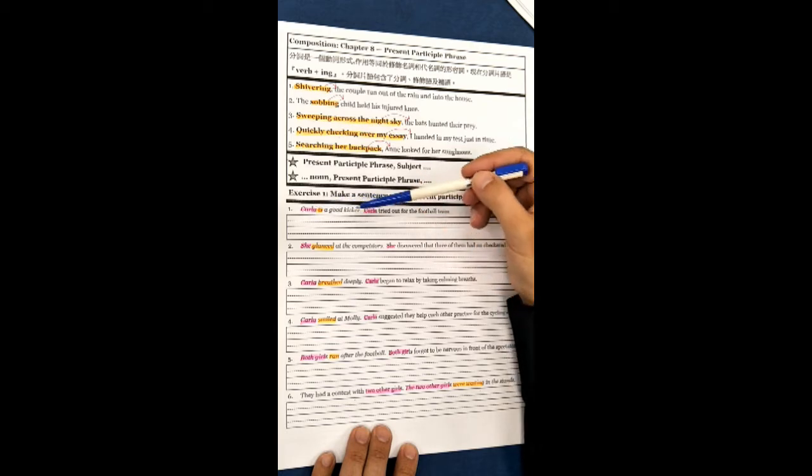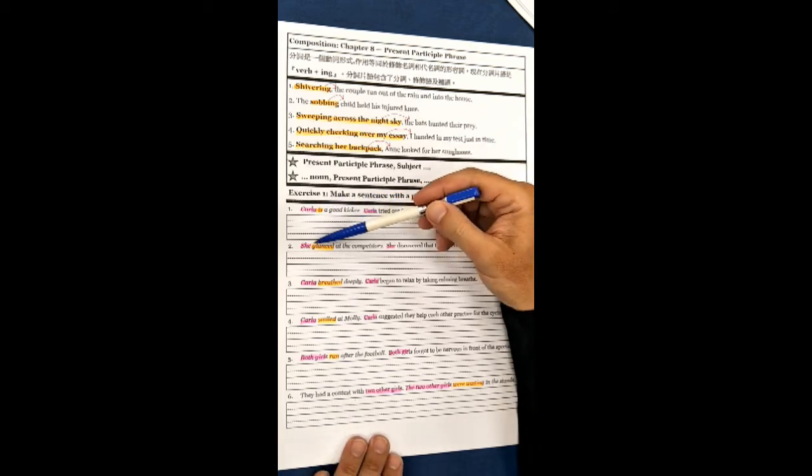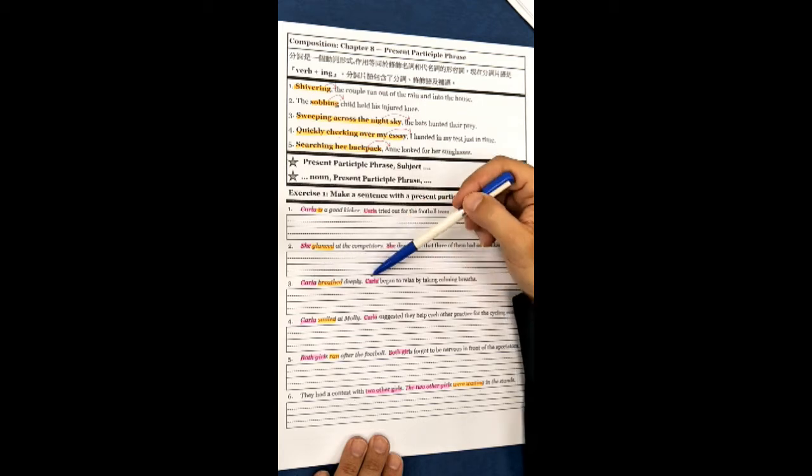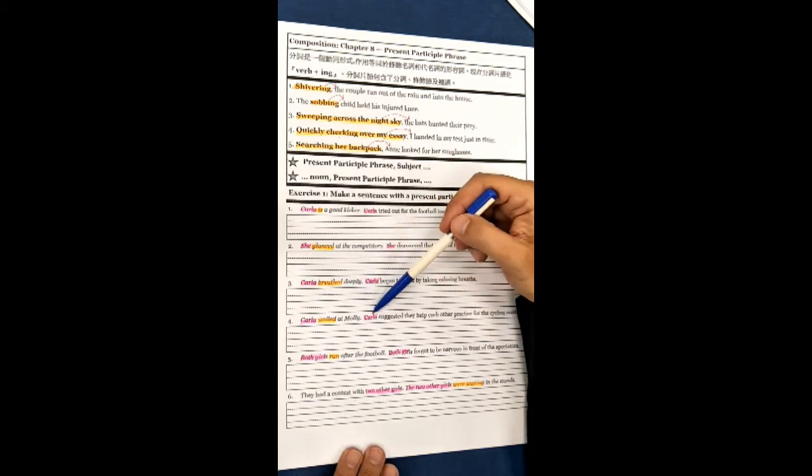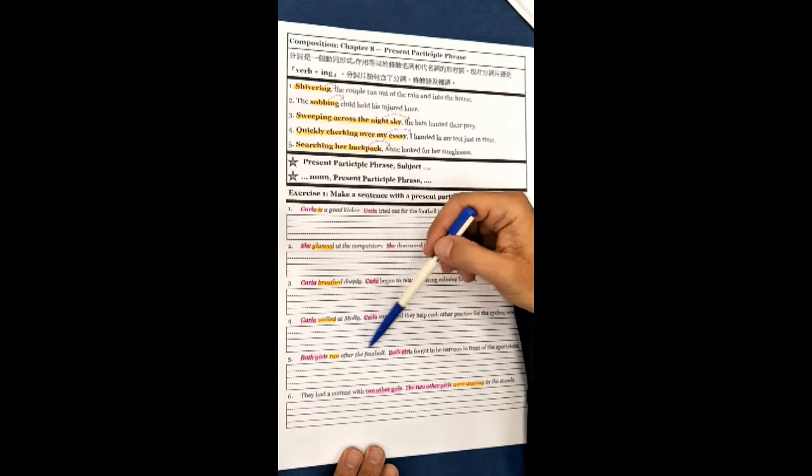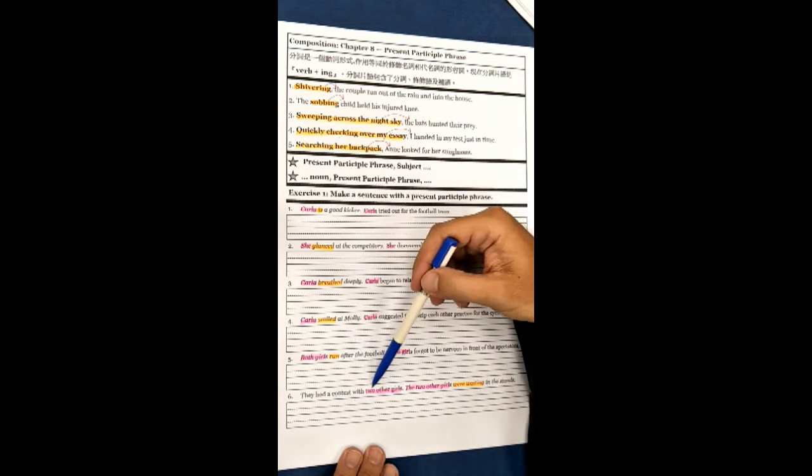Okay, let's begin. Exercise 1. Make a sentence with a present participle phrase. All right, so first things first. Let's take out our pink and color the subjects. Look at here. Carla, color pink. Number 2, she. Carla, number 3. 4, Carla. 5, both girls. 6, the two other girls. Color those pink. Next, take out your orange.